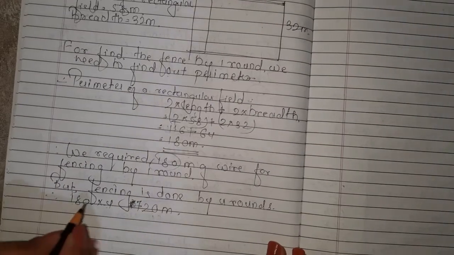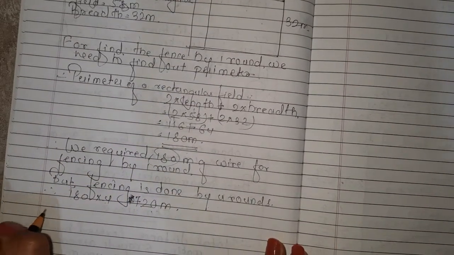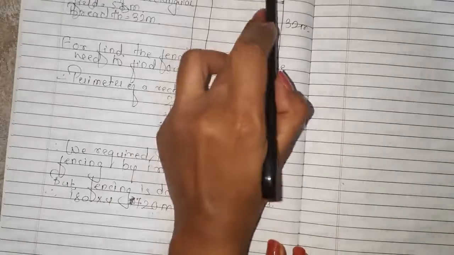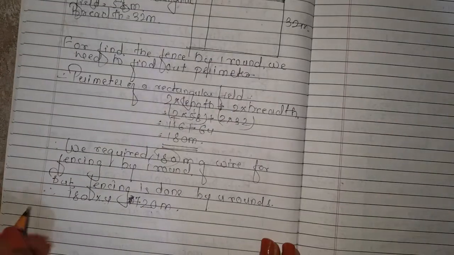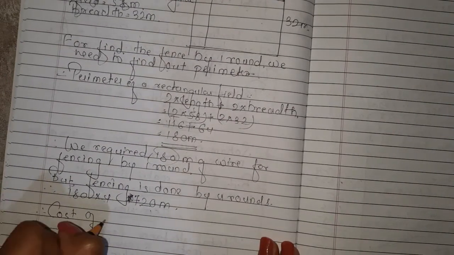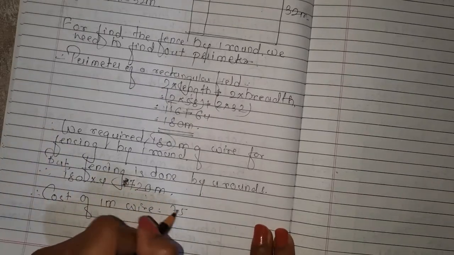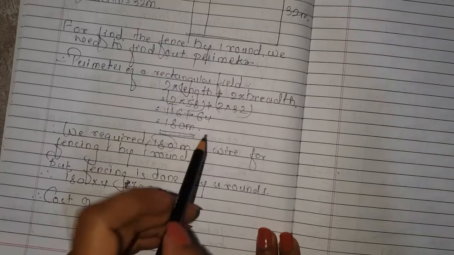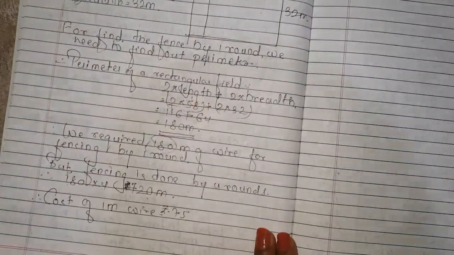Okay. Understood? Now they have given that the cost of 1 meter of wire is 75 rupees. So we have to find out the total expenditure, the total cost of fencing the field.